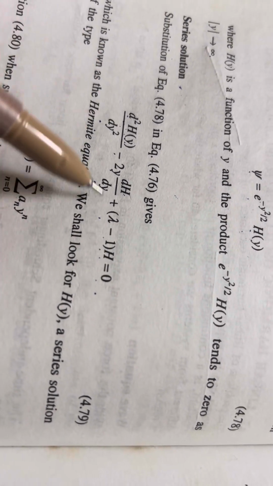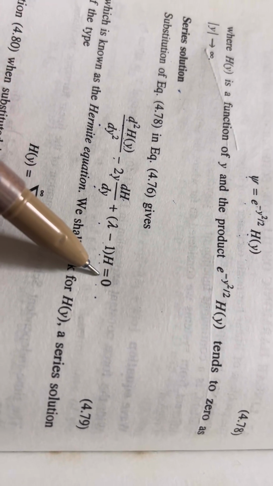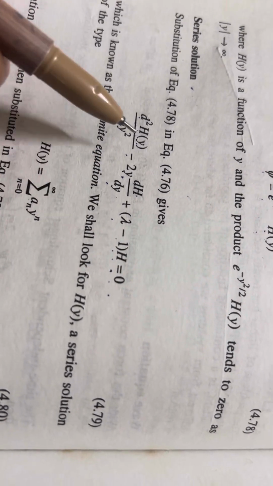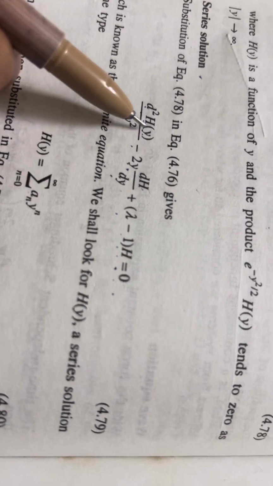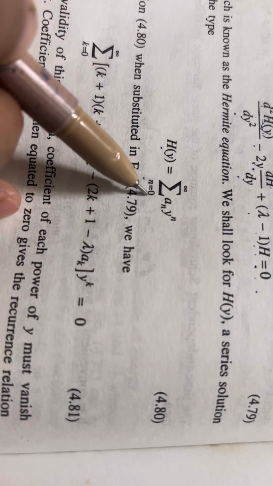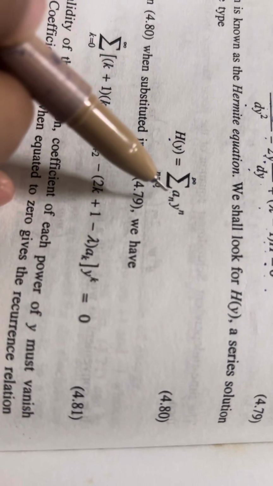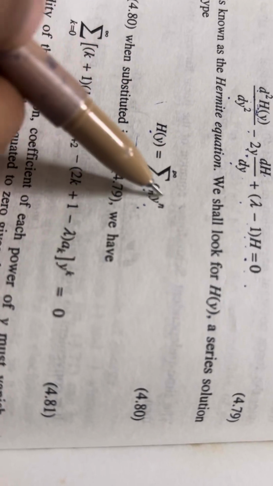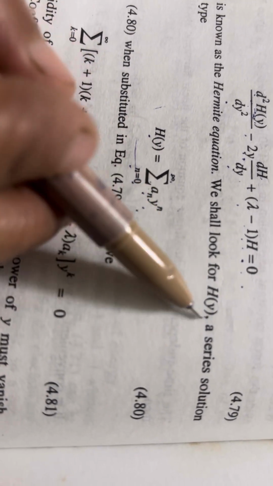This equation is called the harmonic equation. Then we look for h of y as a series solution: summation n equals 0 to infinity a n y power n.